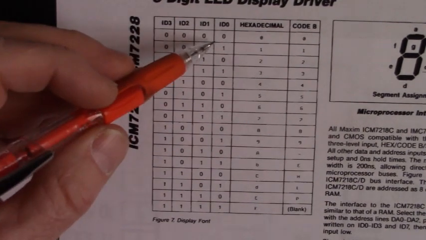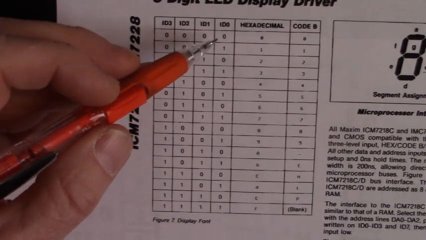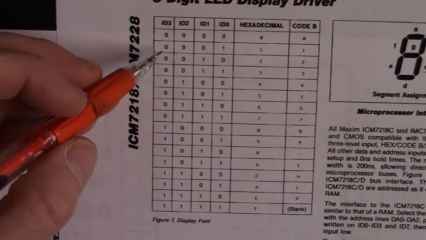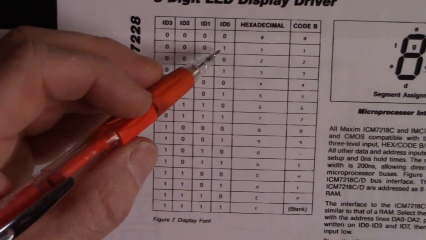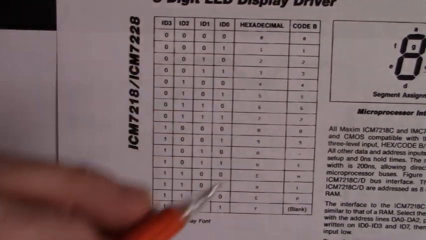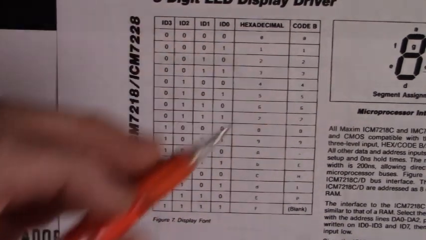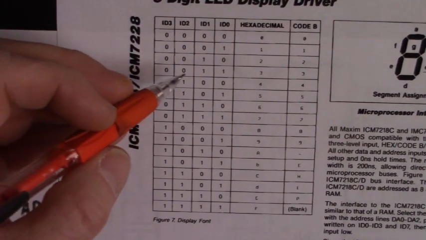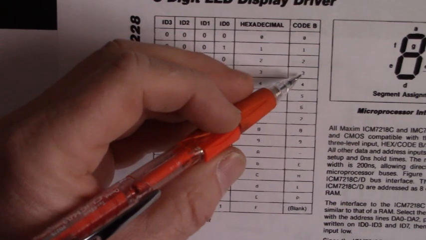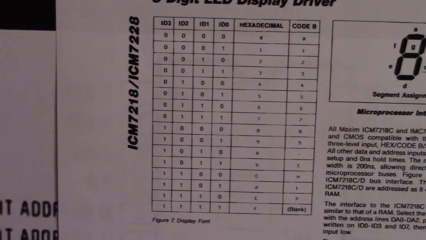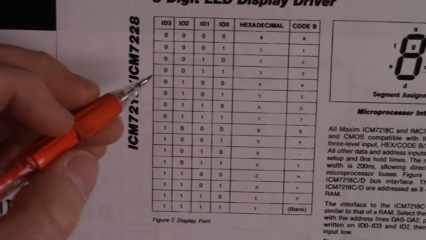So all zeros, 0, 0, 0, 0, we have a 0 on the output. When we have 0, 0, 0, 1, we have 1 on the output. 0, 0, 1, 0, we have 2 on the output. 0, 0, 1, 1, we have 3 on the output that's sent to be displayed on the segments.